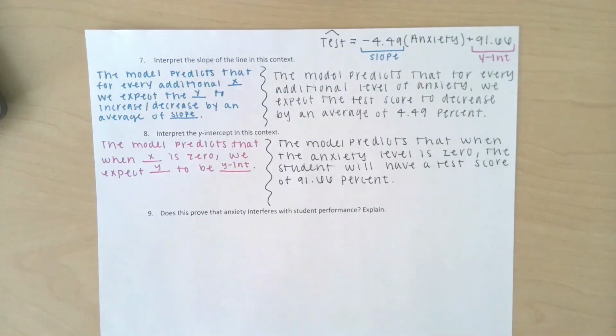Okay, now this one makes sense. I think that it's definitely possible that if you are not anxious about this test at all, you could score a 91.66%. It's definitely possible.